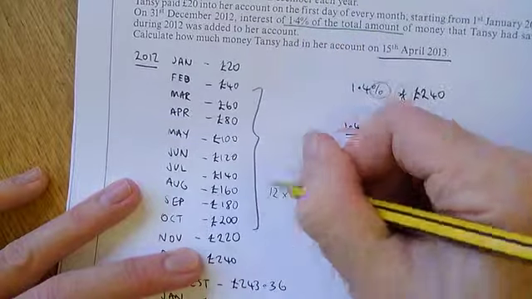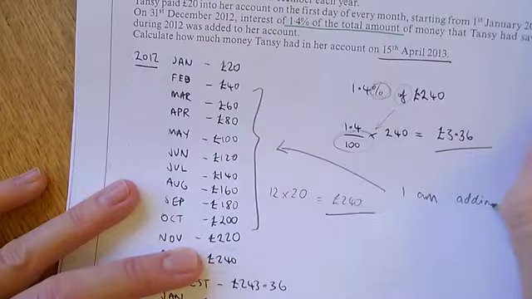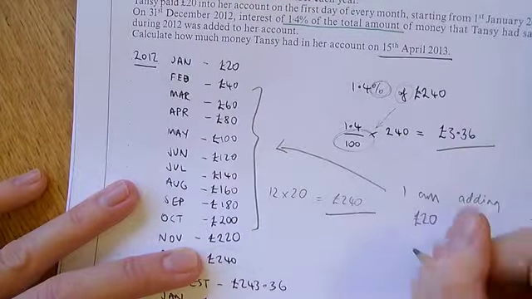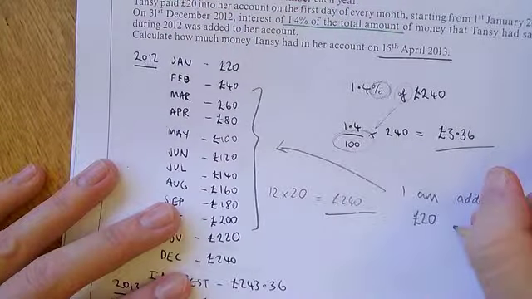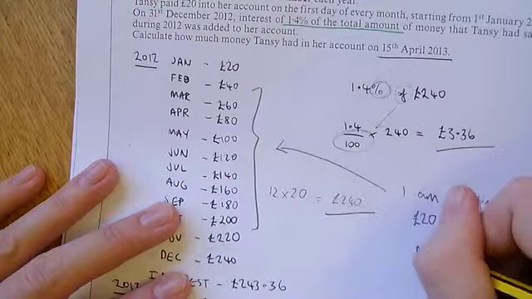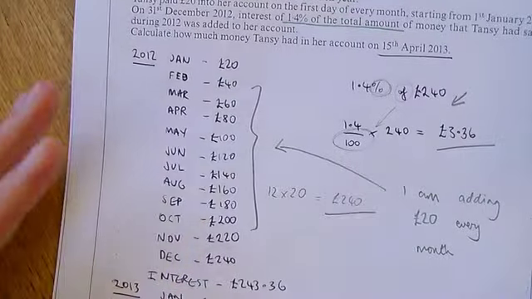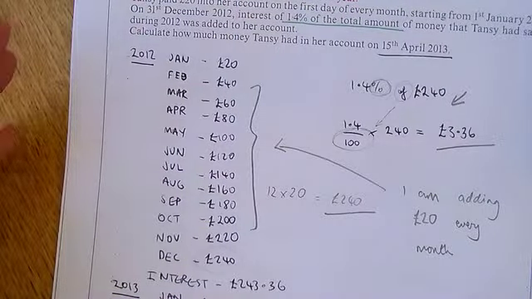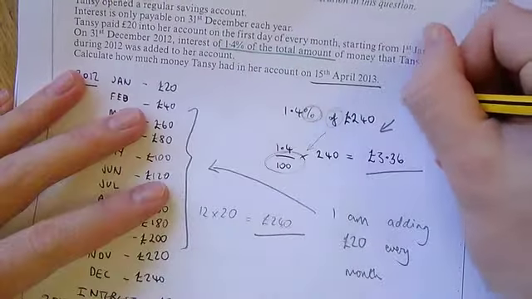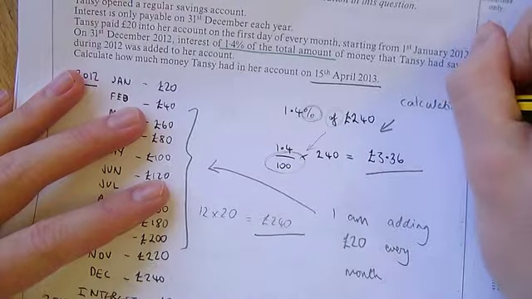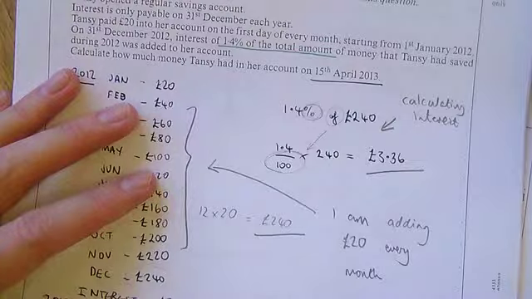So I might just put like an arrow like that and say, I am adding £20. And it's important, if it's £20, that you use the pound sign. If it's kilograms, it's important you put kilograms after it. I'm adding £20 every month. Here, what was this? And Lloyd summed it up really well. He just said interest. Okay, maybe if I wanted to make it look really fancy, I'd say something like calculating interest. But for me, interest would do the job anyway.